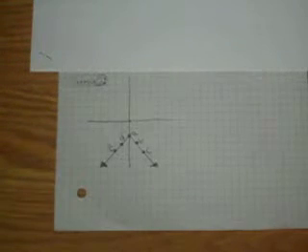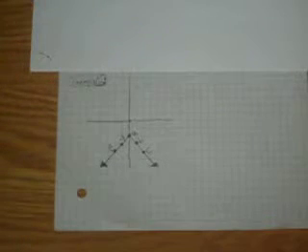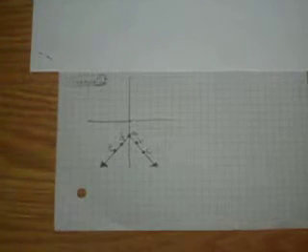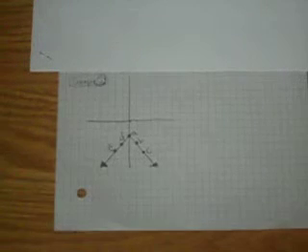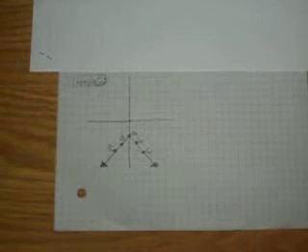Now you see what this example looks like when it's graphed. You'll notice that the vertex is pointing upwards, meaning that the entire graph, the entire image, is pointing downwards, because all of our numbers were negatives.